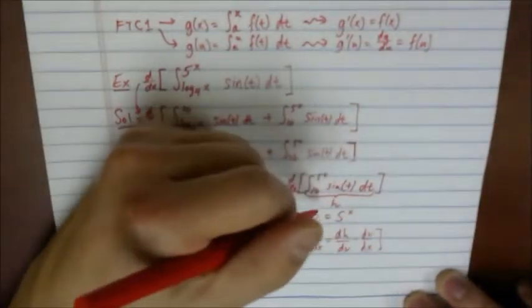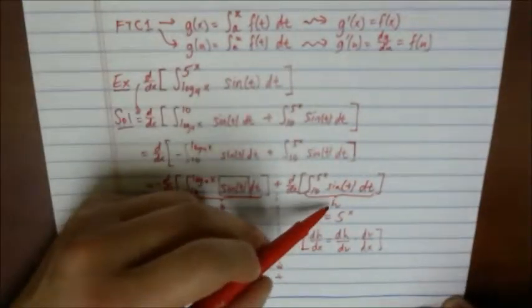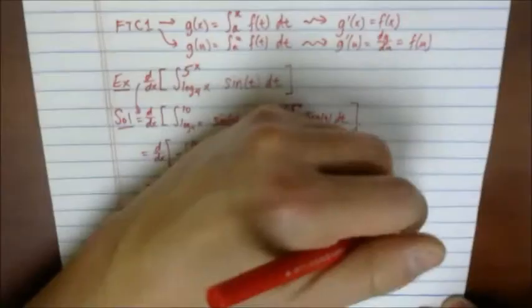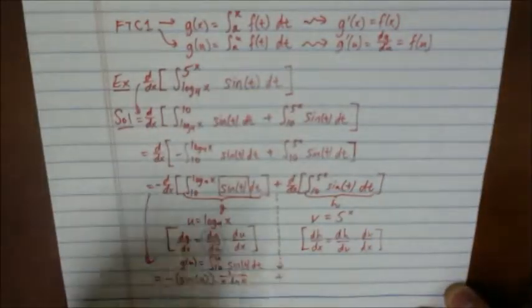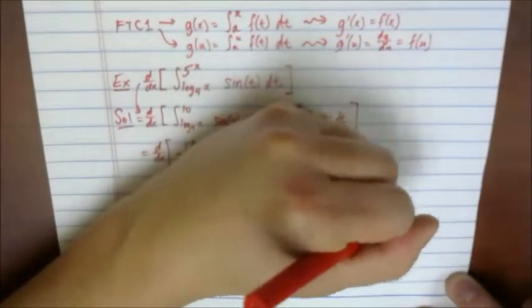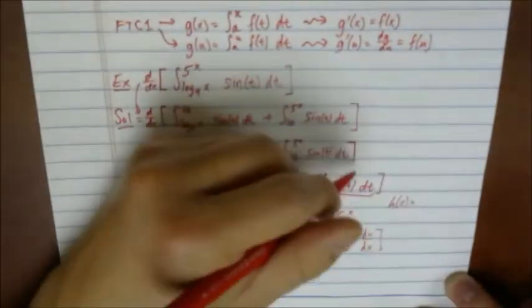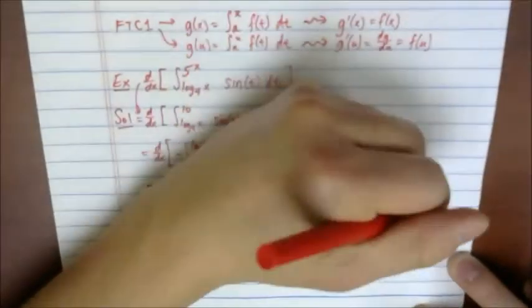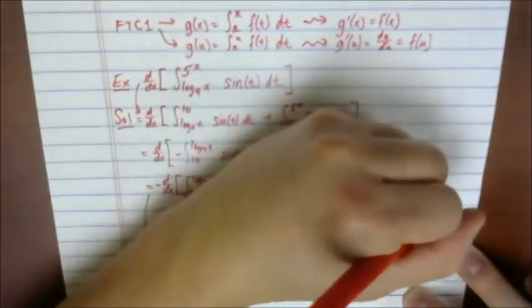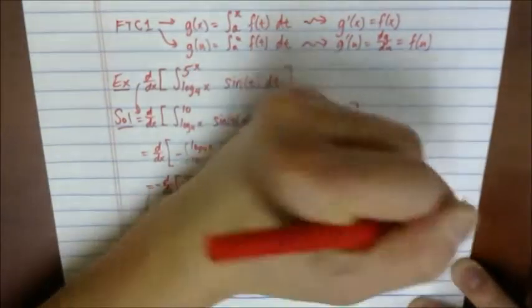Okay, since we've written h this way, I have a little more room than over on this side, so let me do a little bit more explaining. If you think of h as a function of x, then it's literally writing down what's in the square brackets there. So this is integral from 10 to 5 to the x of sine of t dt.